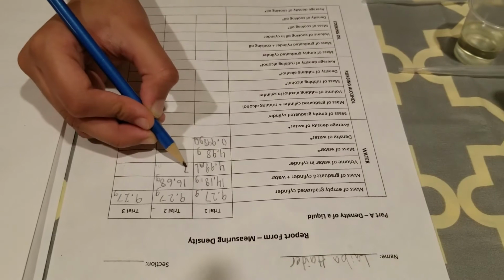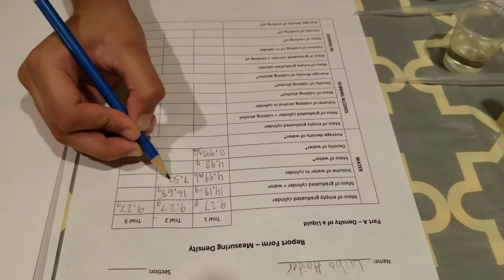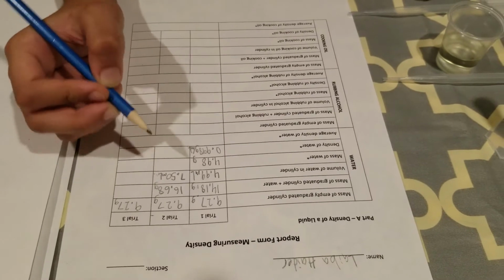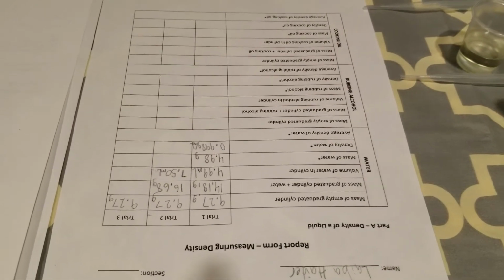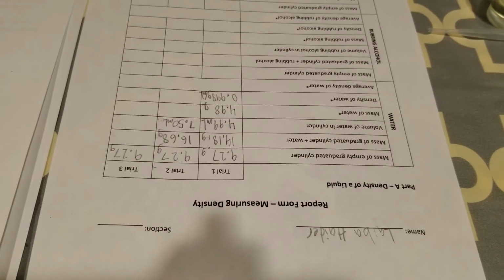Okay, so Laiba has 7.50 milliliters of water in the graduated cylinder. Next, again we have to find the mass of water. That will be by weighing by difference.